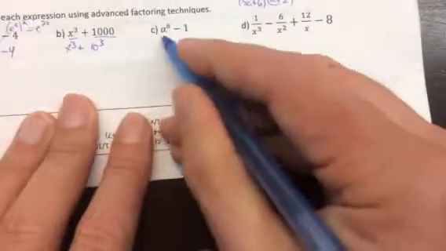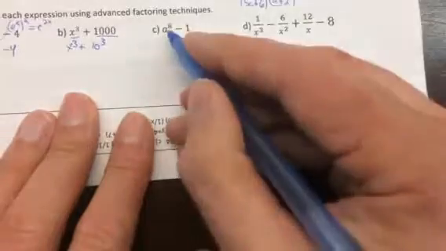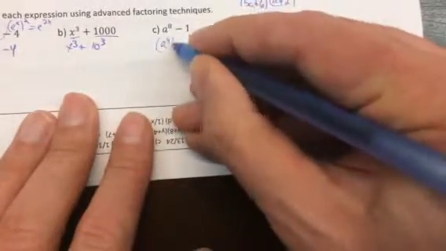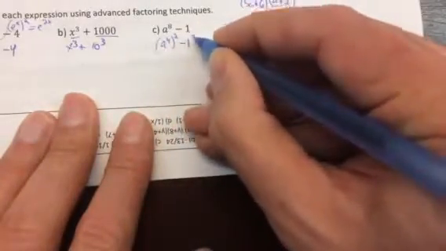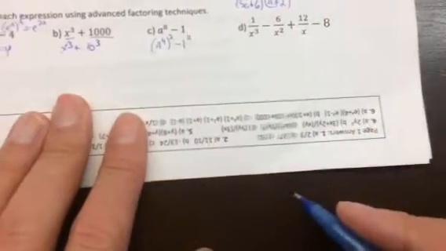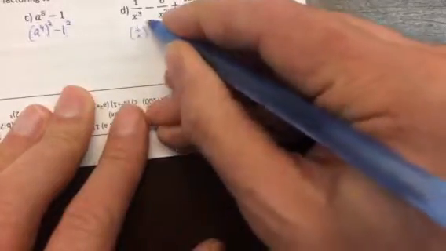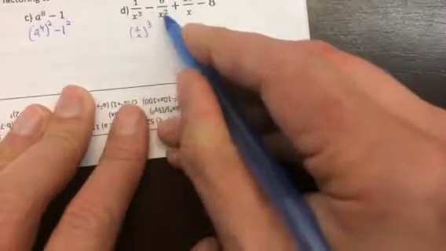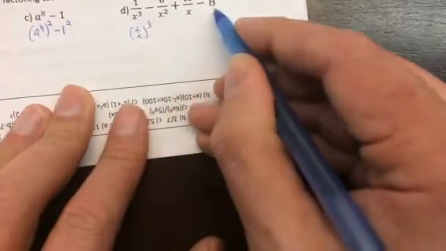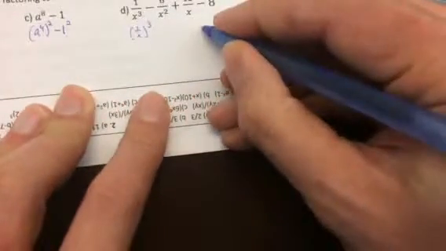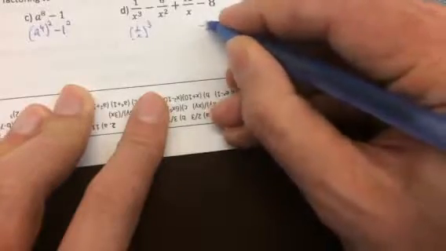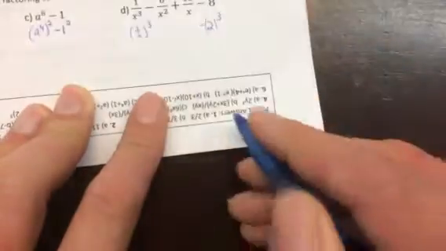Here, this is a difference of two squares. This is a to the 4th squared minus 1 squared. So you can use your difference of two squares things from Algebra 1. And what we should notice here is this is 1 over x cubed. The power of 1 over x goes down each time. Here's 1 over x squared. Here's 1 over x. There's no 1 over x's. And over here, this is minus 2 cubed.